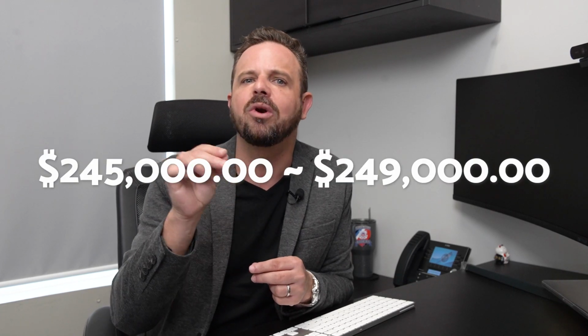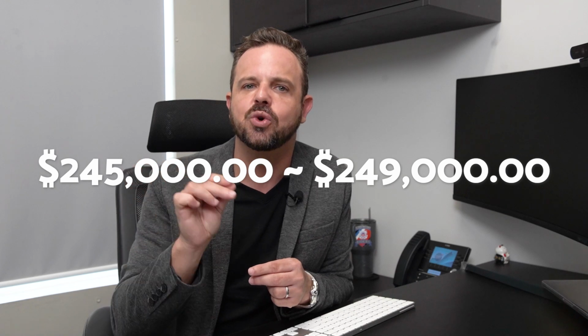So appreciation on a house like this that costs you $225,000 today is probably already built in, because we only sell properties that have built-in equity. You probably can sell this property by the time you take possession for between $245,000 and $249,000. What does that tell you?